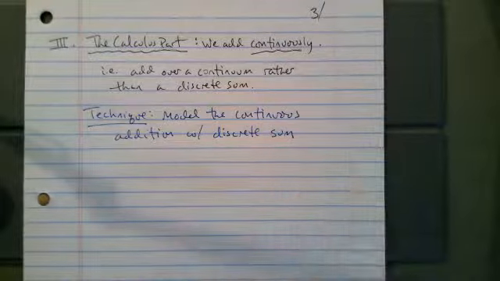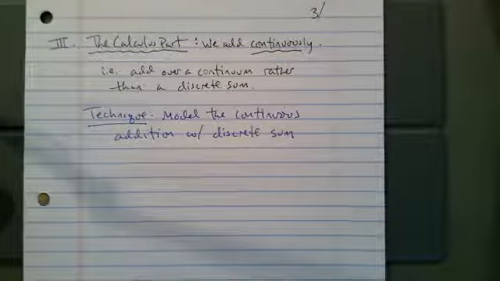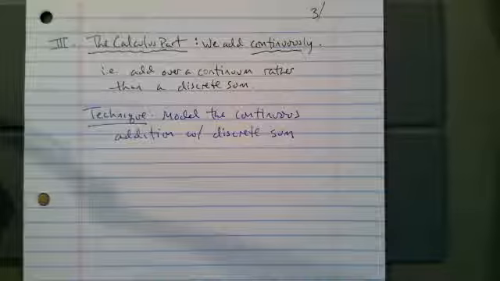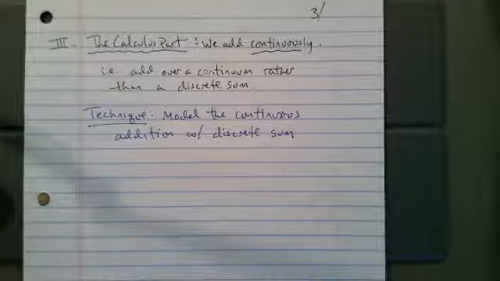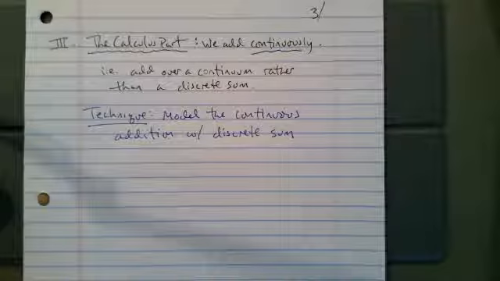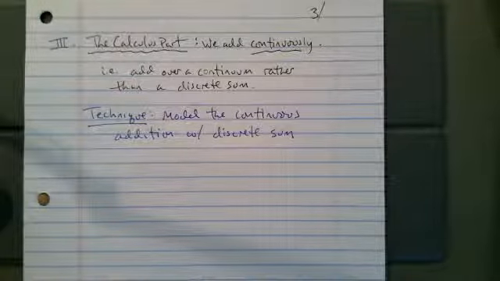We're going to model a continuous sum with a discrete sum. Any questions? Let's just quickly summarize what the technique is going to look like.